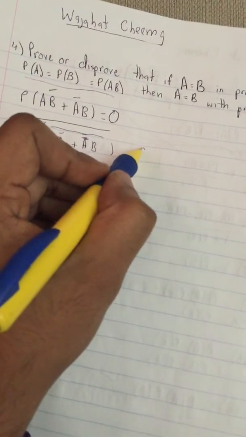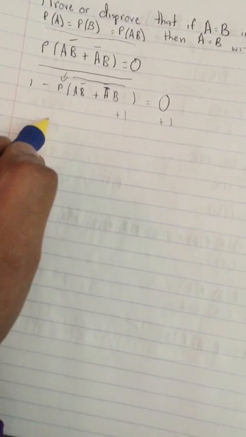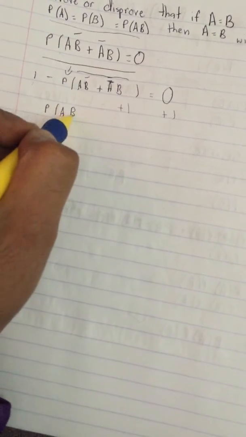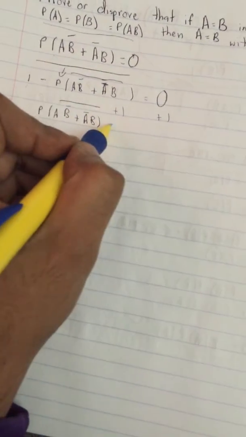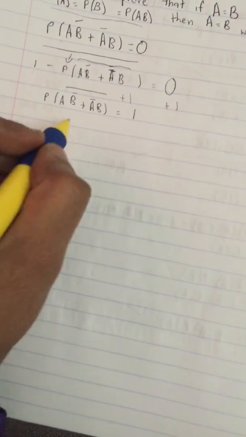equaling 0. Alright, and then we can just take the 1 to that side, and we can write this as the probability of the complement of AB-not plus A-not-B equals 1. Okay, now we're gonna start using De Morgan's law.